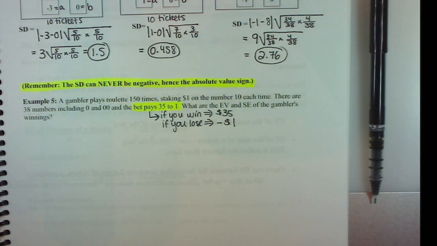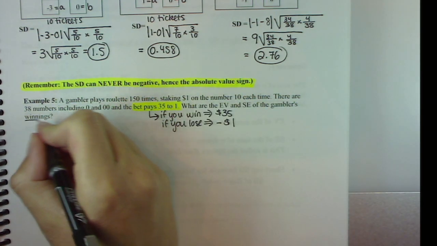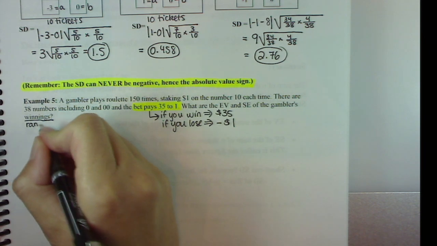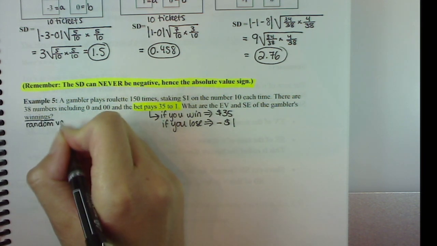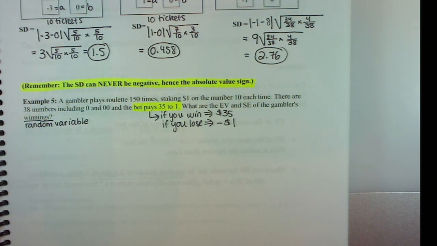So that's what that means. Looking at this, our very first step, let's see, what do they ask? What are the expected value and standard error for the gambler's winnings? So in order to find the expected value and standard error, it's going to be super helpful if we draw our box. So my random variable is the winnings, right? This is the thing that changes every time you play roulette. Sometimes you win, sometimes you lose. So that whole concept of a variable that has uncertain outcomes is called a random variable.